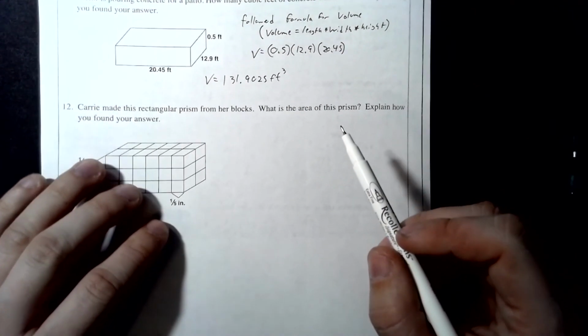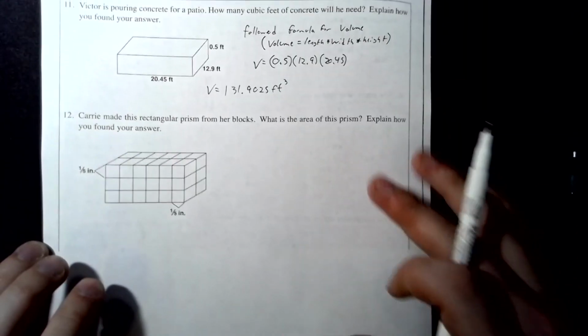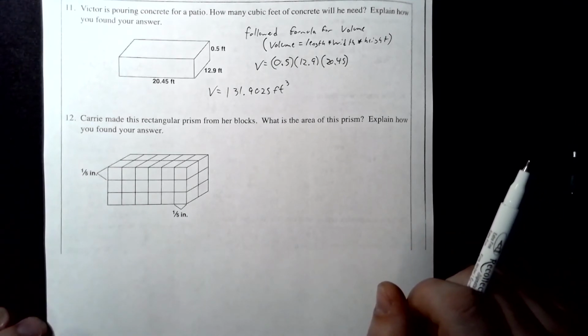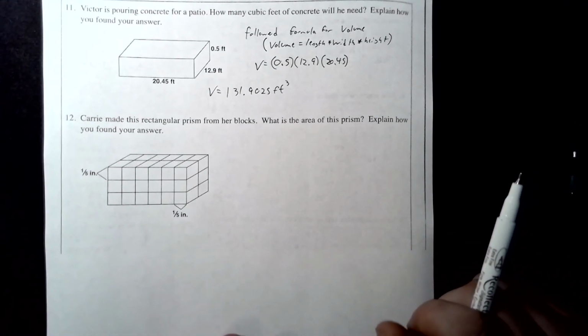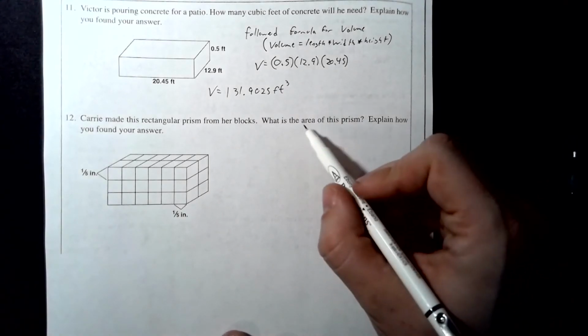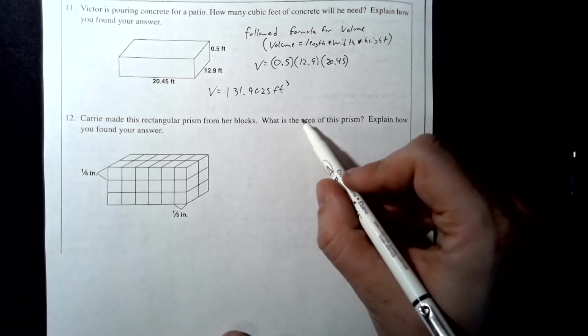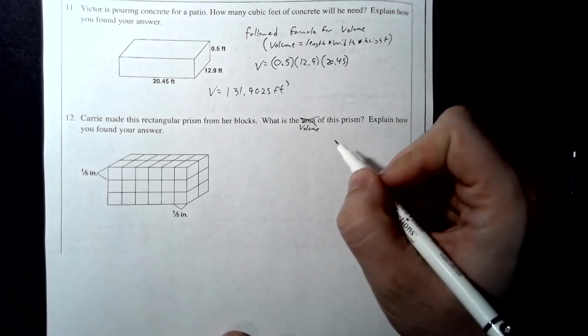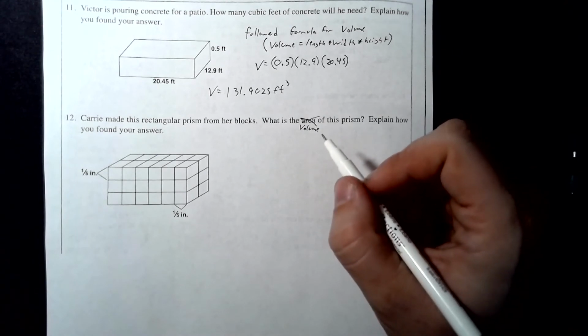For number 12, Carrie made this rectangular prism from her box. What is the area of the prism? And explain how you found your answer. I don't believe that they meant to ask area. They could have meant surface area, but this unit is referring to volume. So that is what we will explain for this problem.